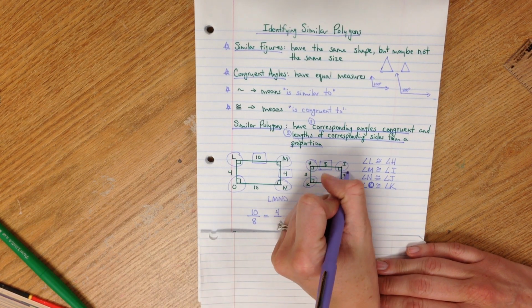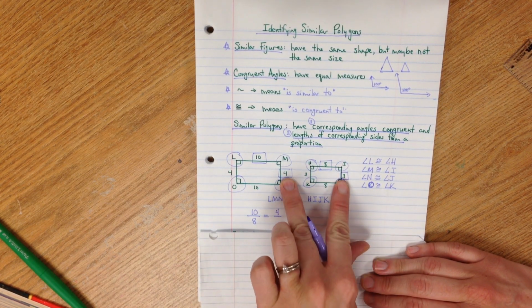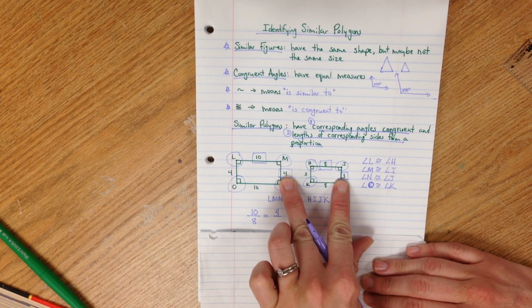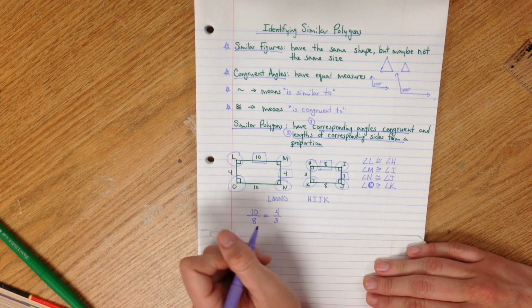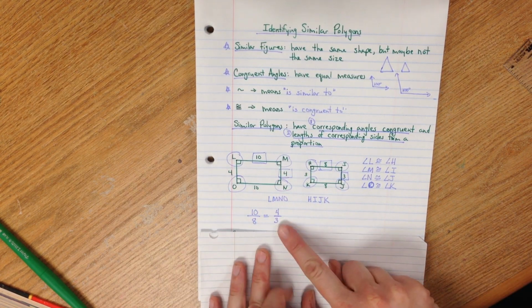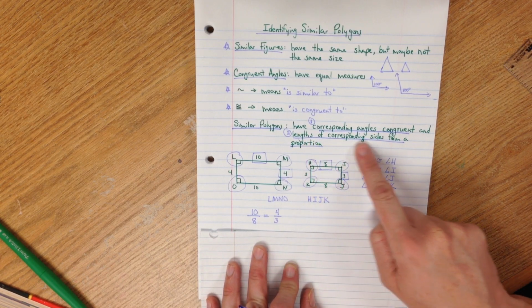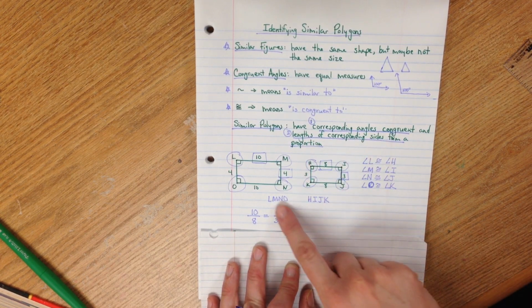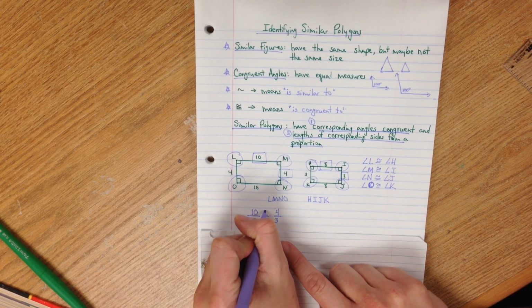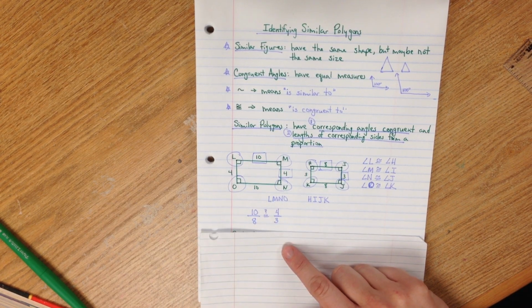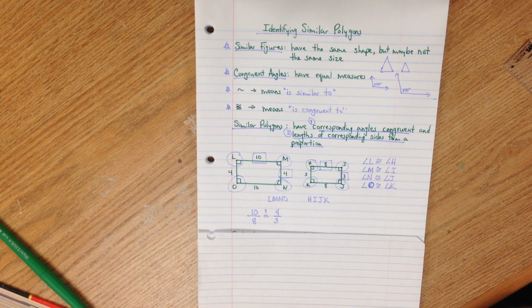Okay, so here's 3 corresponds with 4. Those are in the same spot, and so I'm going to put that there. So this is how we are testing whether the lengths of corresponding sides form a proportion. I set it up, and my question is, do those equal each other? So I need to do some cross multiplying.